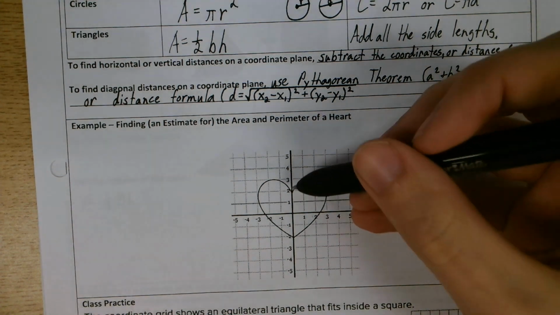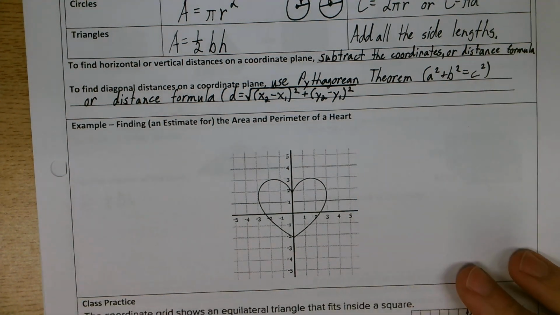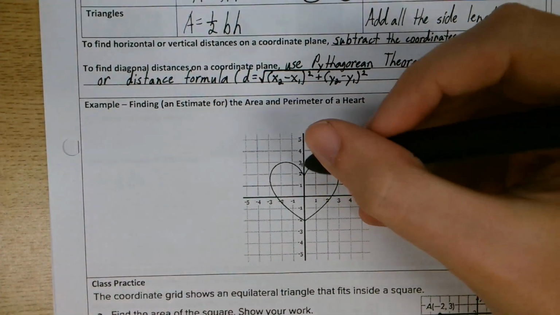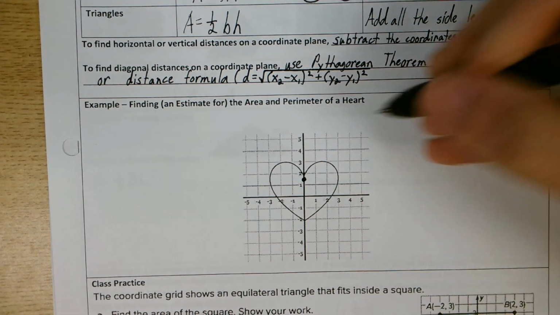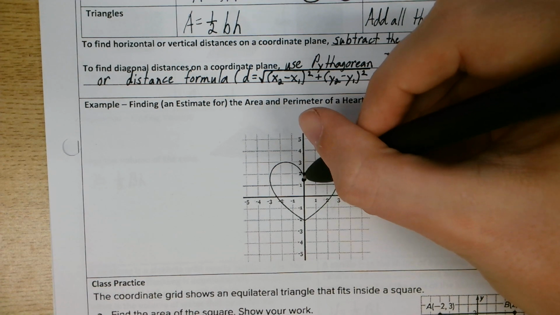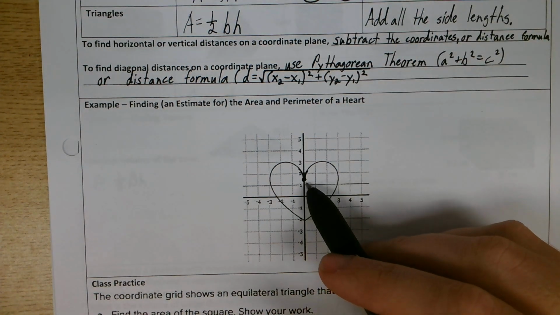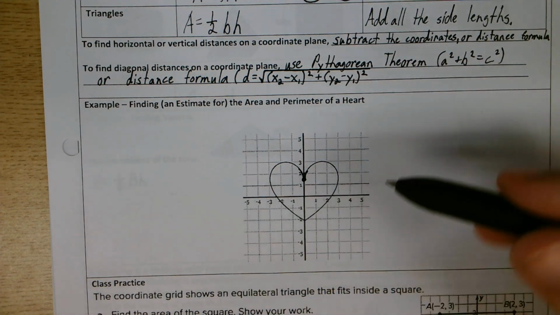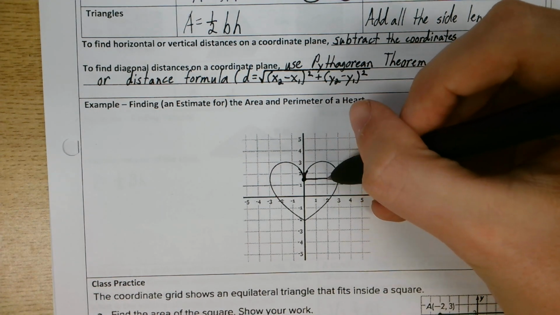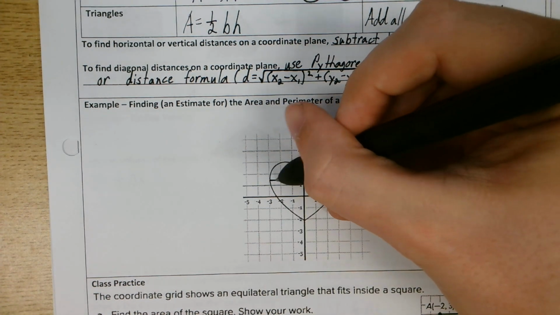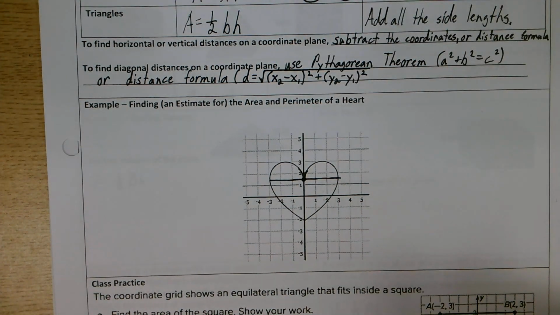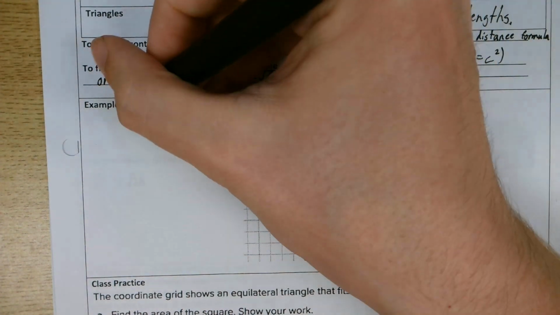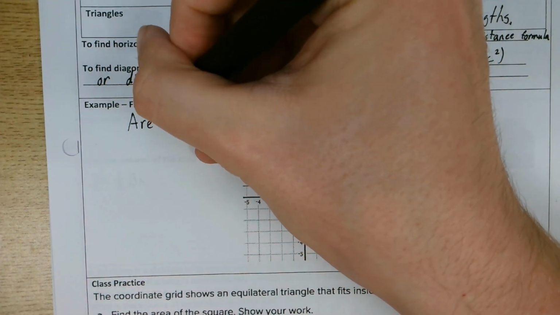To do so, we're going to break this heart up into a couple of pieces to make it easier. We're going to imagine that the heart's point comes down to this coordinate at 1.5 for a height, and is otherwise straight across, creating two hemispheres. Semicircles, creating two semicircles. We're going to focus on the area over here.